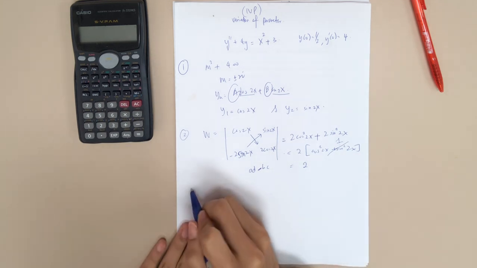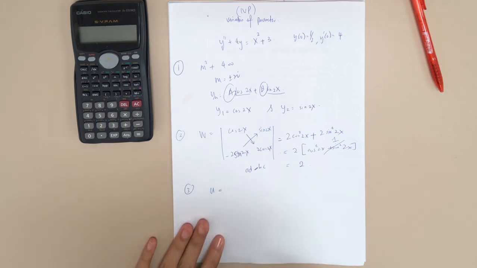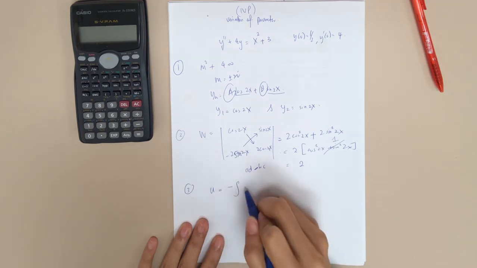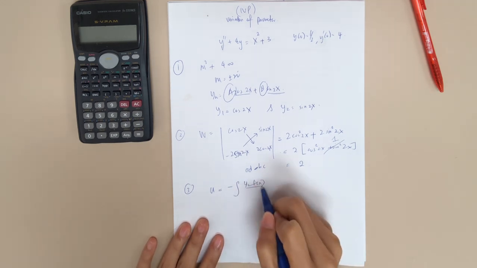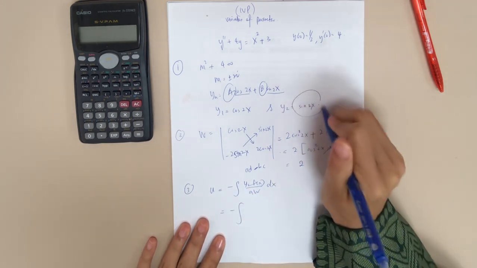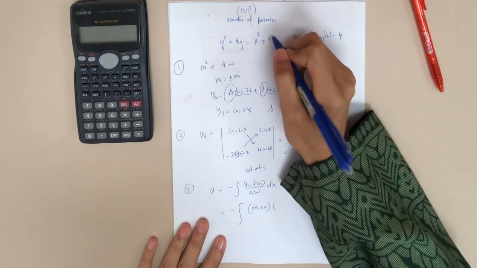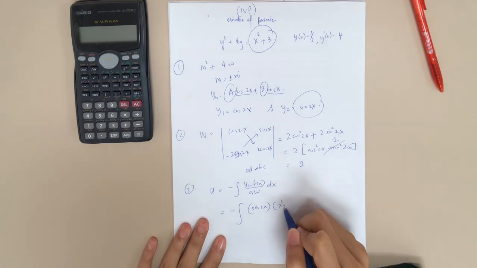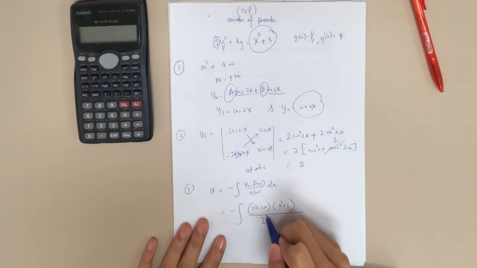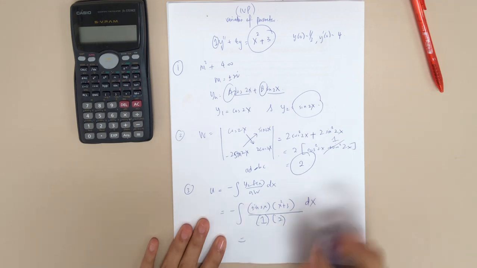Then step number 3. What is step number 3? Step number 3 is to find u. I want to find u, which is negative integral of y2 f(x) over a w dx. So what is your y2? Your y2 will be sine 2x. What is your f(x)? It is x squared plus 3. What is your a? Your a is 1. And what is your w? Your w is 2. Then integrate with respect to dx.